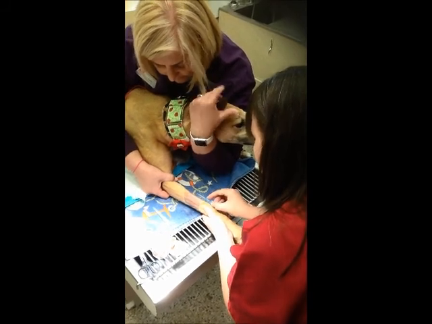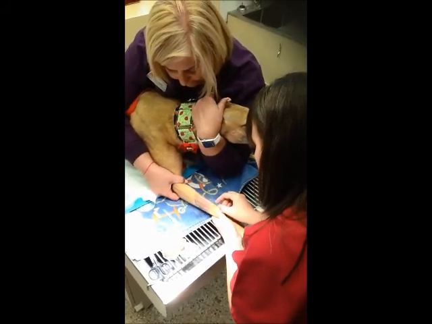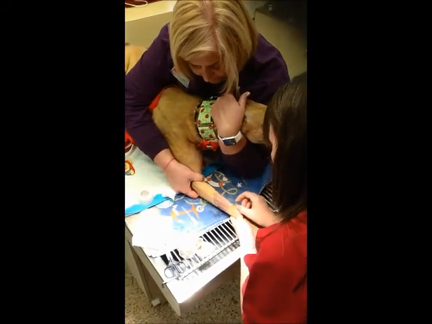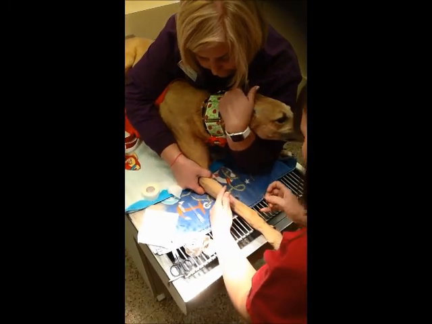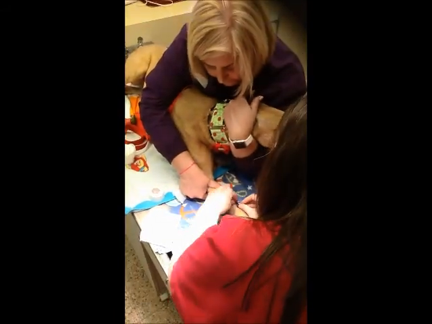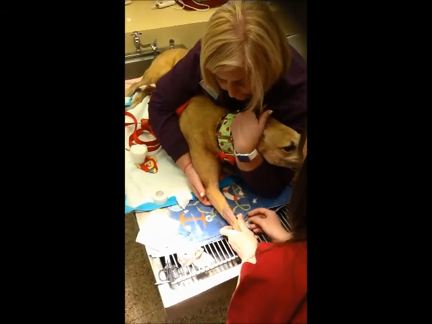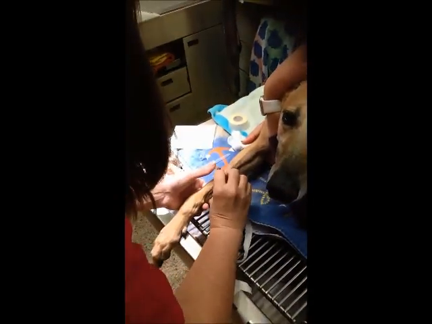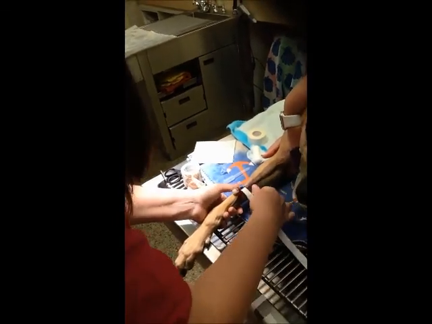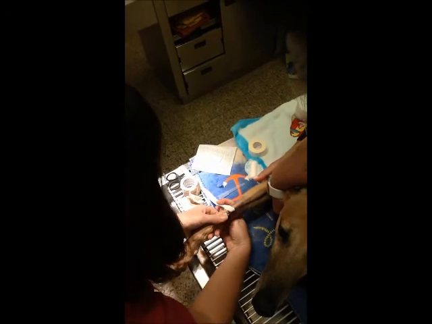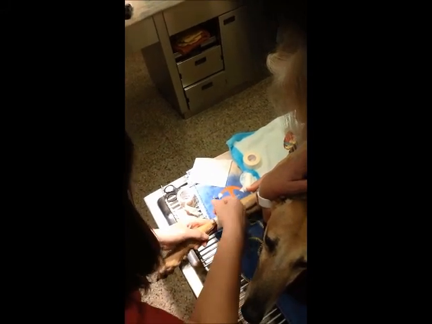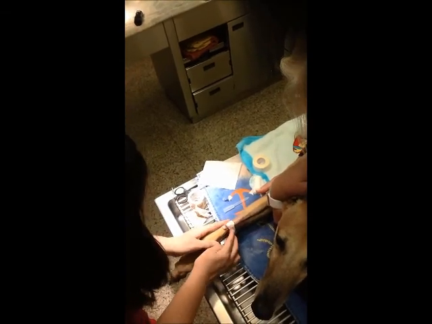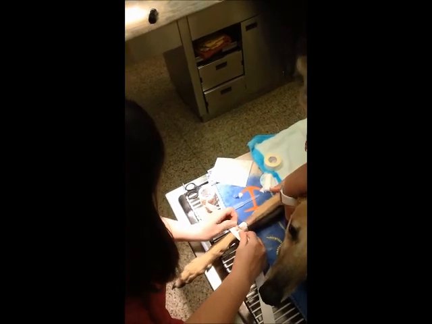Good girl. The first piece of tape is going to go tape side up, sticky side up, and around the hub. The larger piece of 1-inch tape is going to go under, sticky side down.